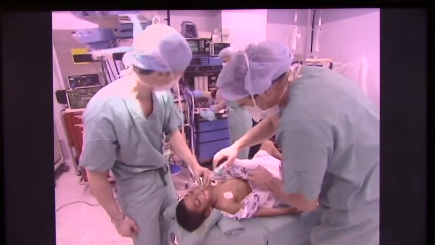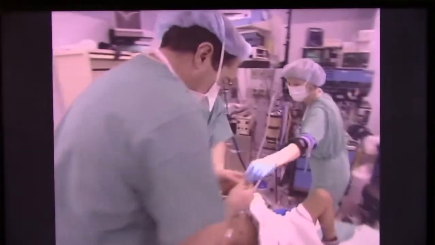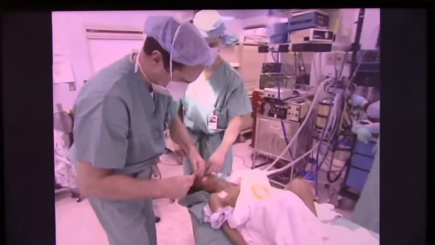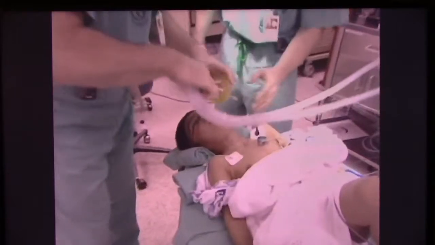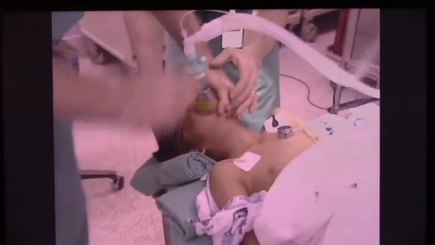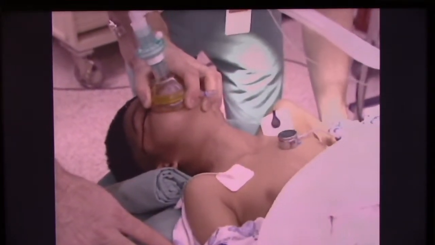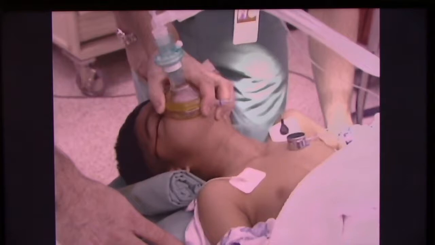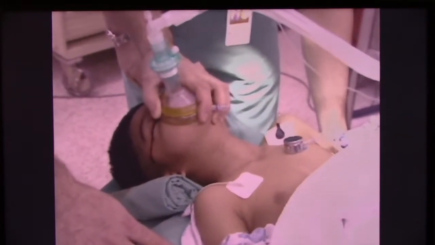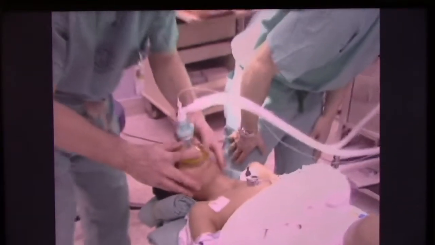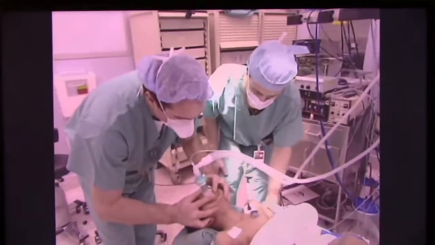Well, he's certainly a lot calmer than the last patient. I still notice some coughing though. Right. I think that'll go away once we get the tube out. Okay, slide that in. Chest is moving. Just maintain CPAP. Yeah, we're coming back up.